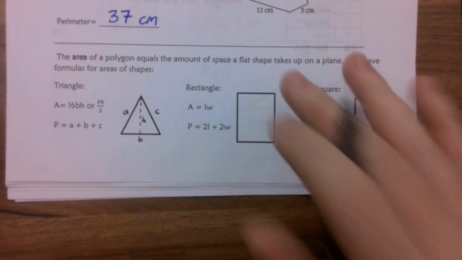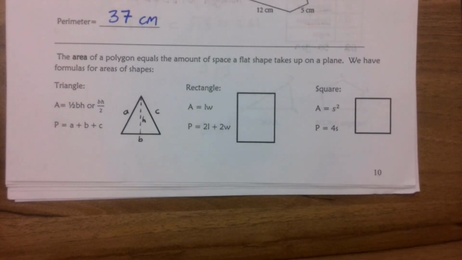Let's flip back over and take a look at our formulas again, because I want to talk about rectangles and squares. These are the easiest shapes to find the area and perimeter of, by far. To find the area of a rectangle, all you need to do is multiply together its length and its width.